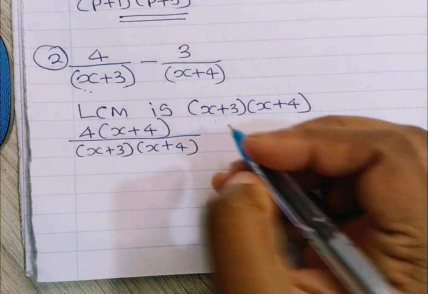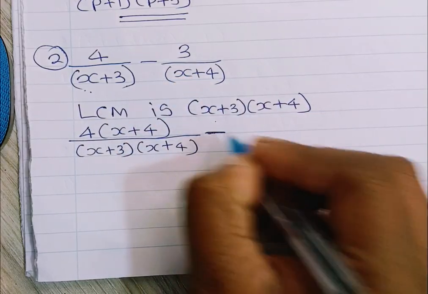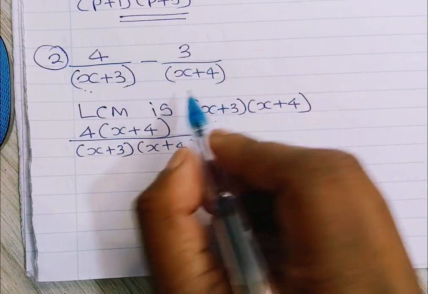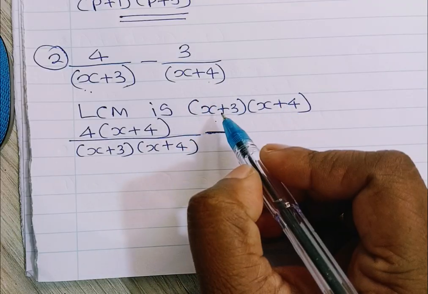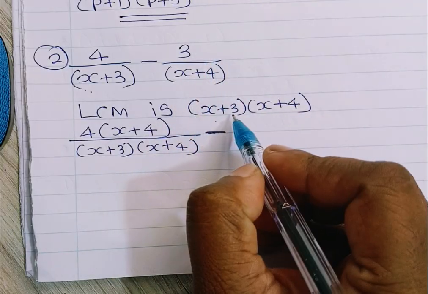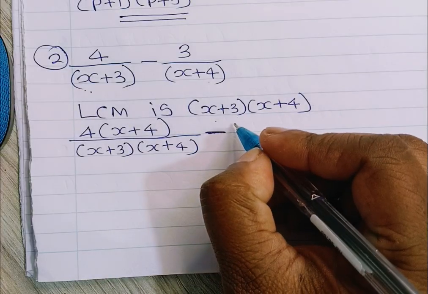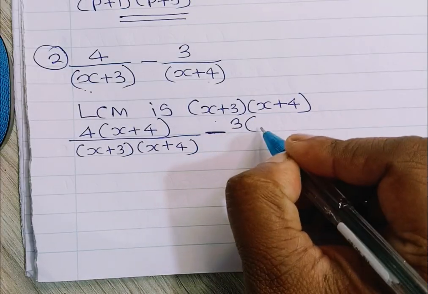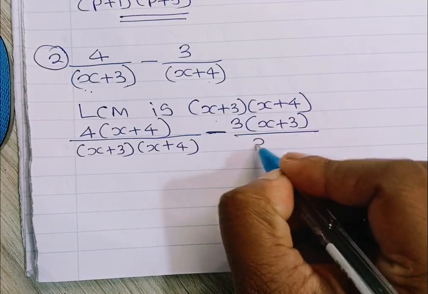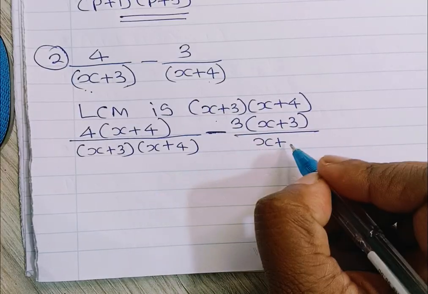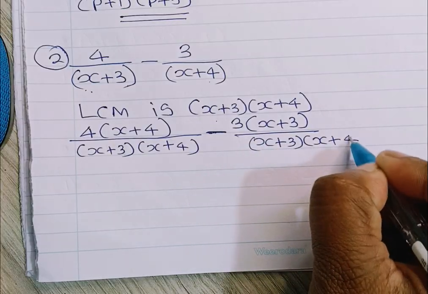Okay, then after that you have to put the minus symbol in the same way. Minus, in here the denominator is only x plus 4, so we have to multiply both sides by the other expression, that is x plus 3. Okay, so the numerator is coming like 3 times, within brackets, x plus 3, divided by x plus 3 times x plus 4, right? So it is coming like that.